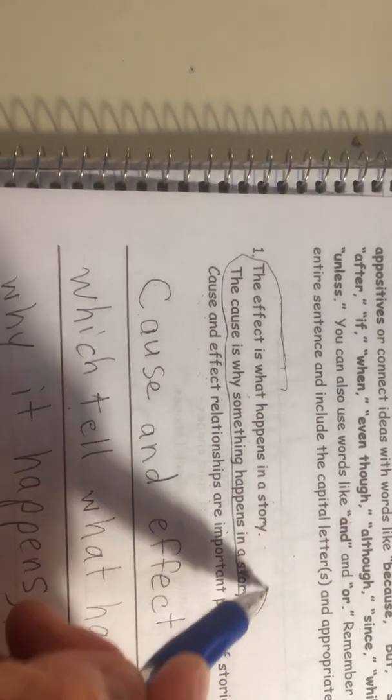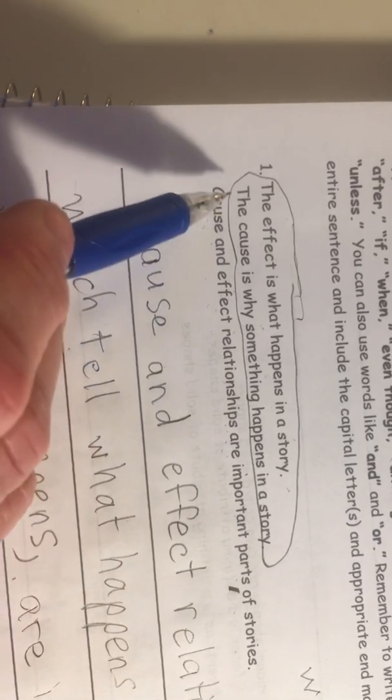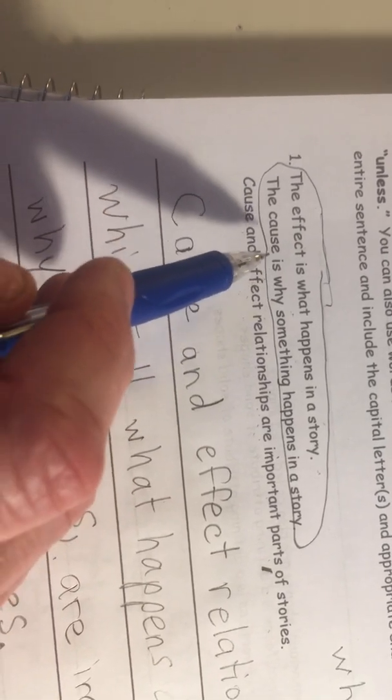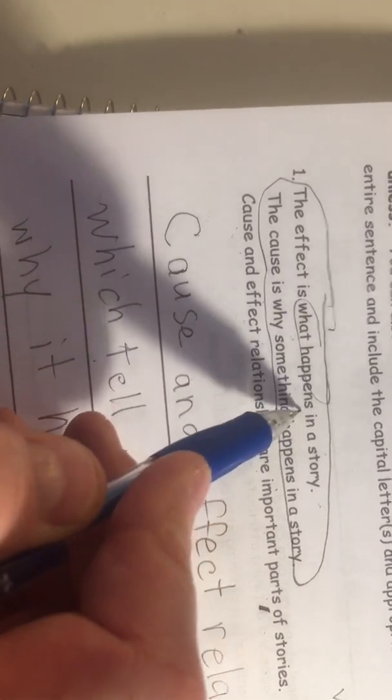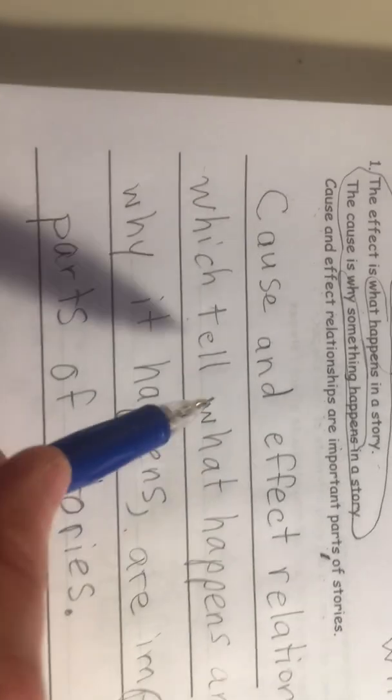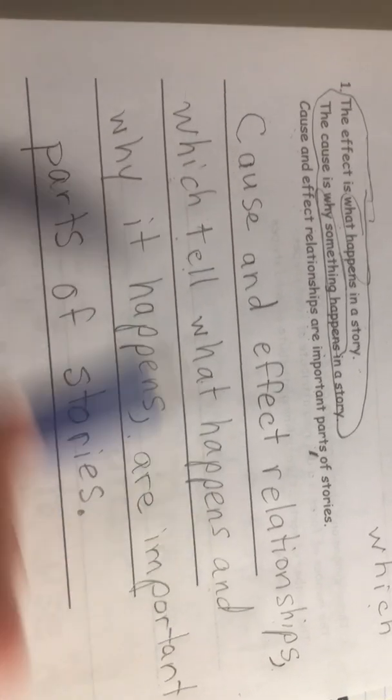I just used some of the words and then I added some of my own to make it make sense. So I took what happens and why it happens, and I added this word tell, and this word which. I said which tell what happens and why it happens.